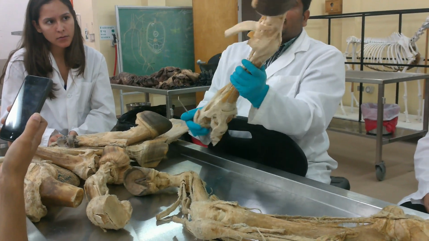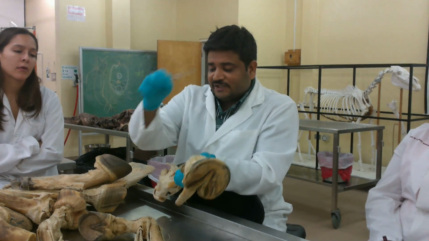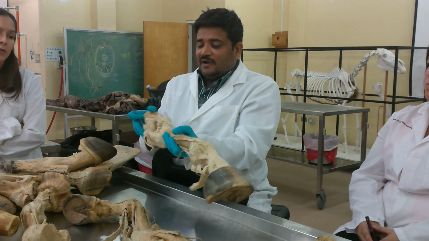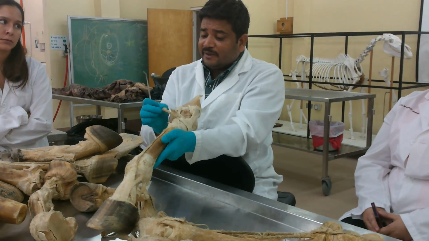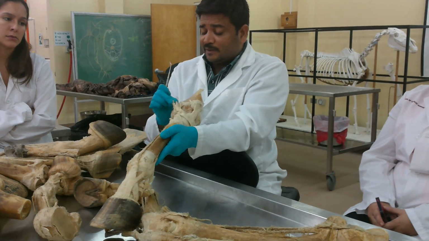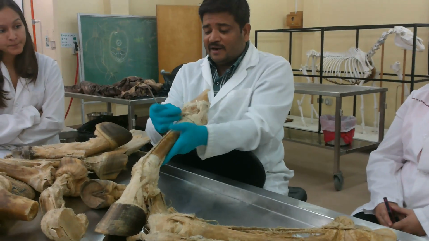Okay, after looking at those ligaments there, we also saw the extensor slip. So we saw the long digital extensor in both of these specimens. These are the remnants of the cranial tibial as well as the peroneus tertius and cranial tibial muscle. Okay, these are the remnants of that.